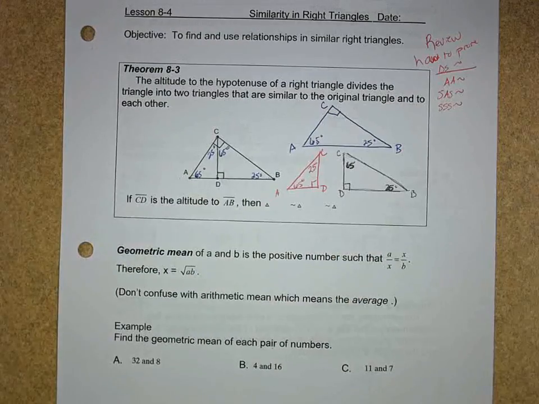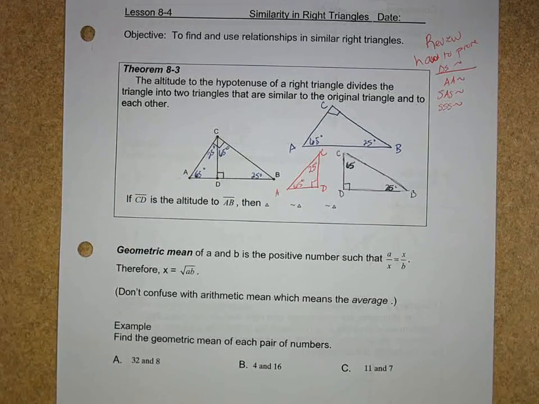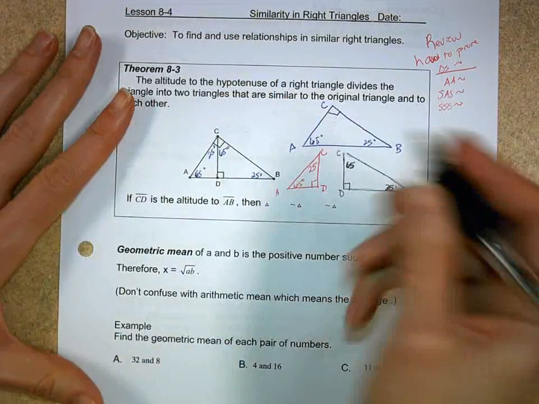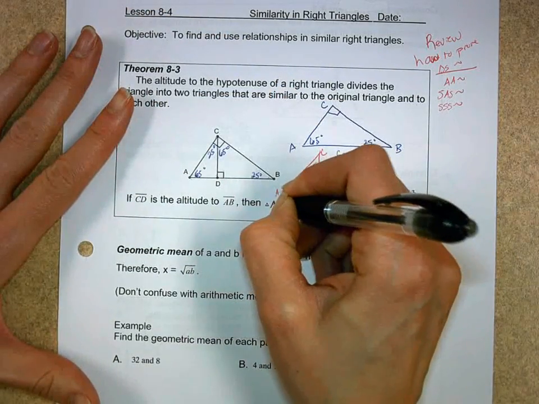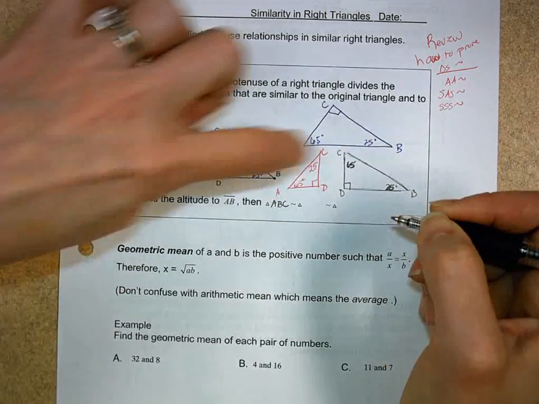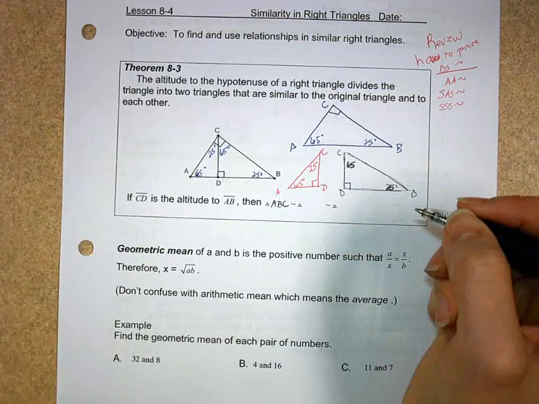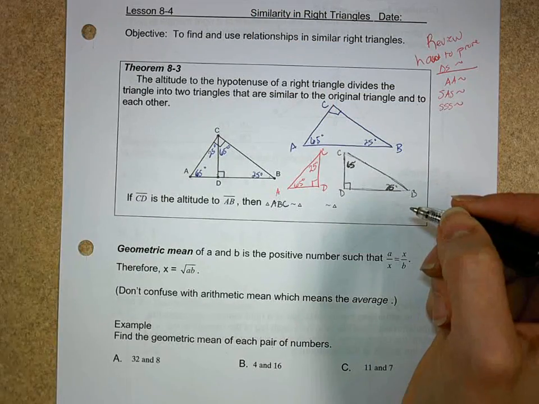Okay, now I want to write a similarity statement. Now, remember, a similarity statement is stating two figures are similar. So I'm going to start with the very top one. Okay, we're just going to go triangle ABC. All right, ABC is going 65, 25, 90. So that's how we're going to have to match it. I always want to use the corresponding angles because it's easier to think sides.